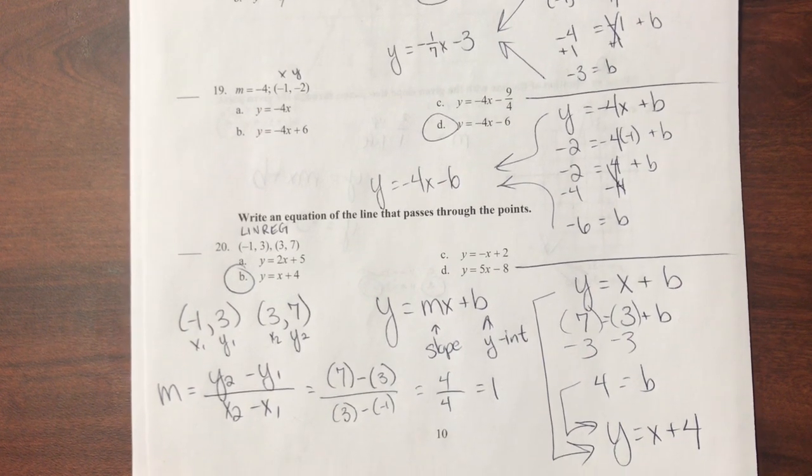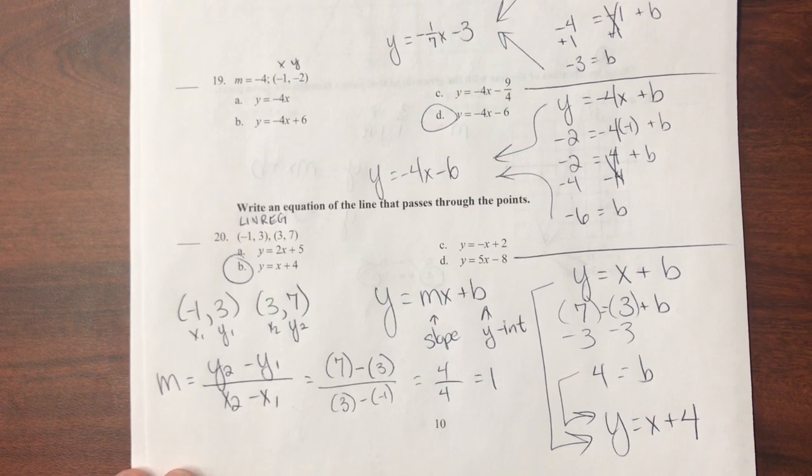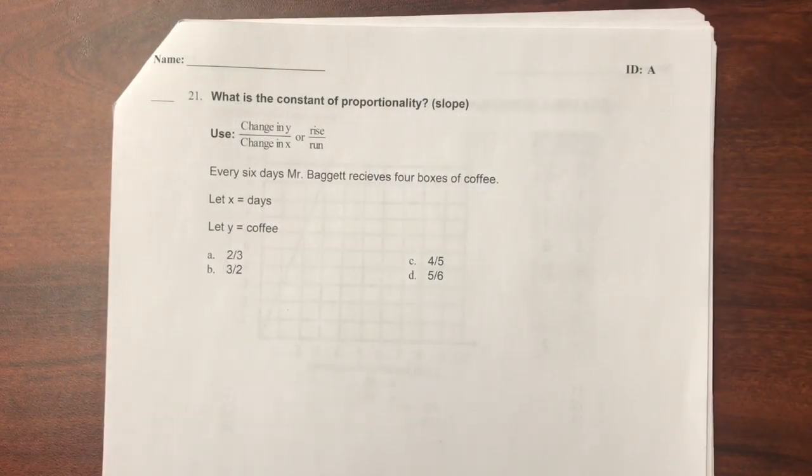B. 6 minutes and 15 seconds on that page. Blah. Blah. Page 11. Page 11 of 21.